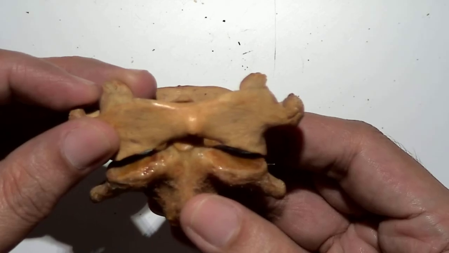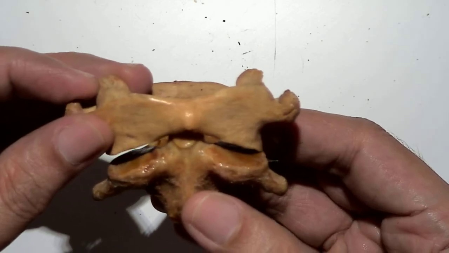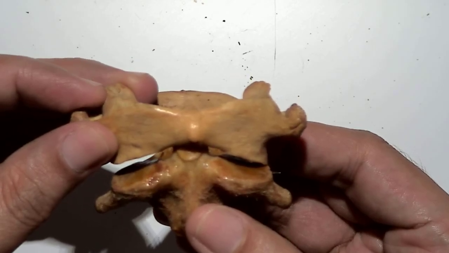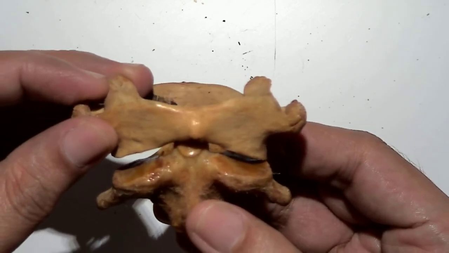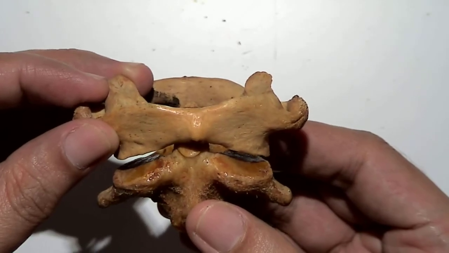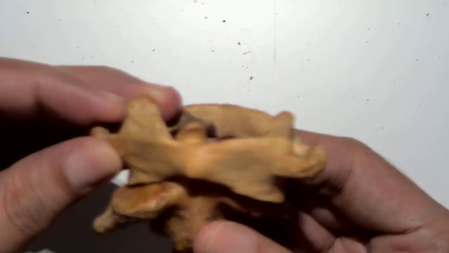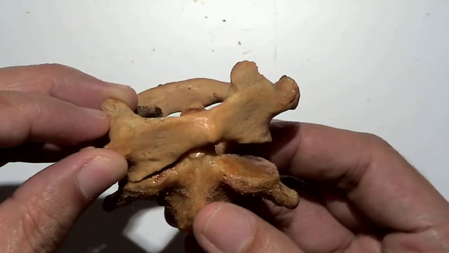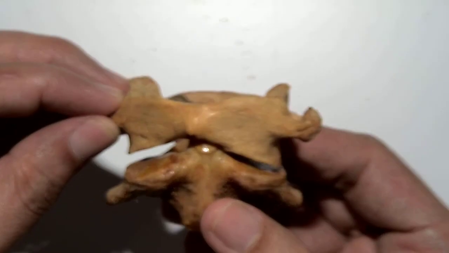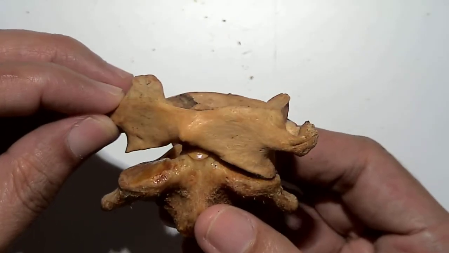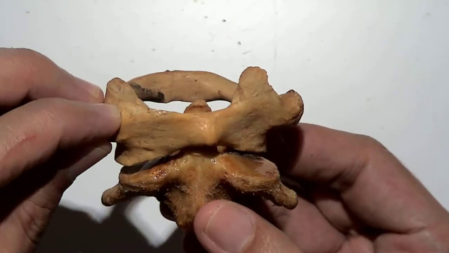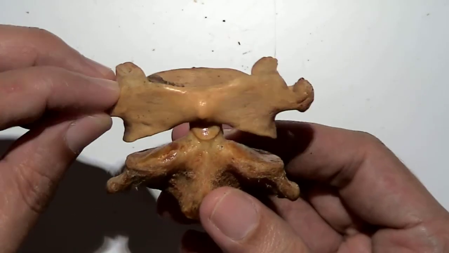So the joint formed between atlas and axis is the atlantoaxial joint. If the atlanto-occipital joint is the yes joint for other cultures but not for Indians, the atlanto-axial joint, on the other hand, is the no joint because this allows us to swing our neck looking to the right or to the left.